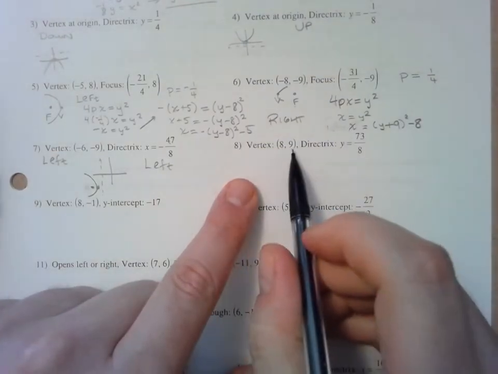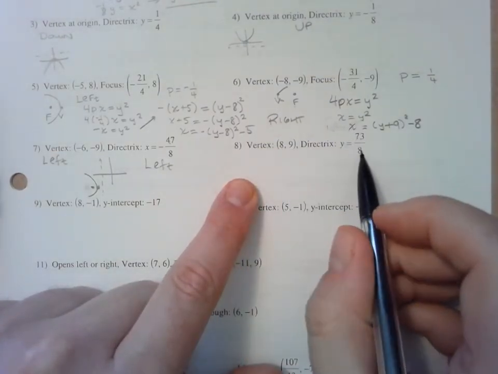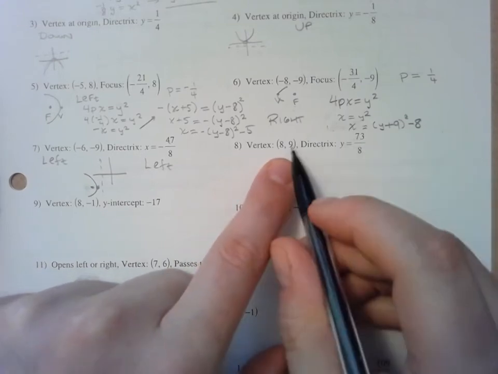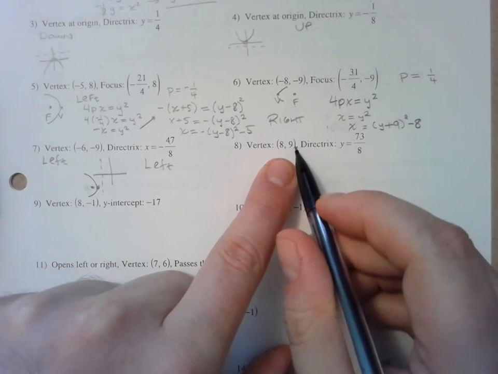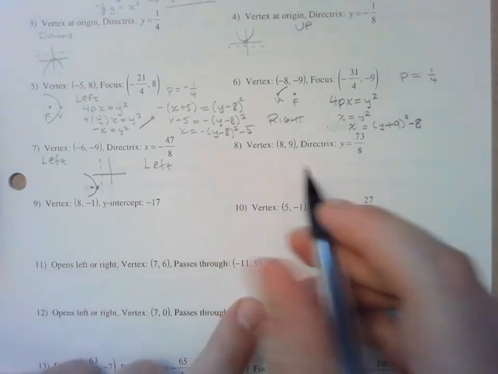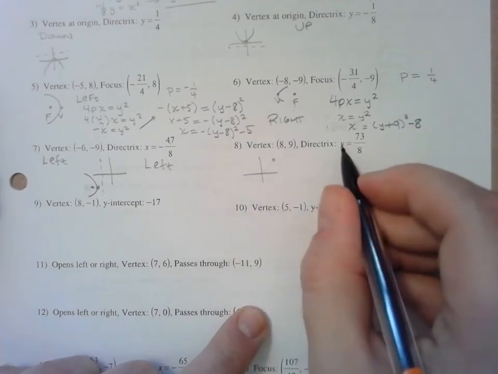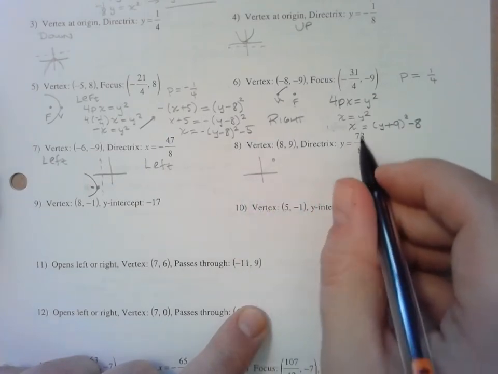Question 8. Your vertex is 8, 9. 8 goes into 72 9 times. This is more than 7. This is more than 9, which means the directrix is above your vertex. Again, let's draw a sketch. 8, 9, and then y equals, this is 9 1/8.